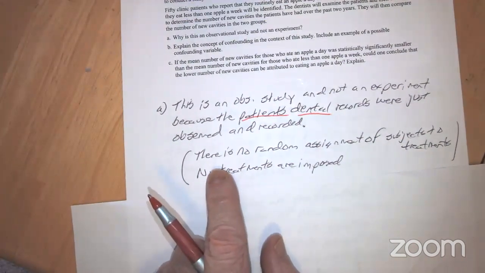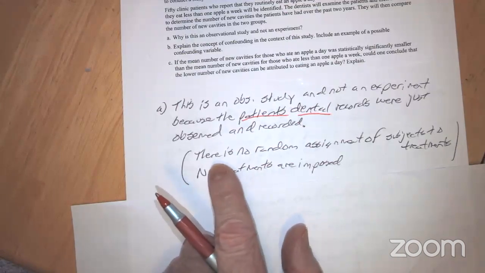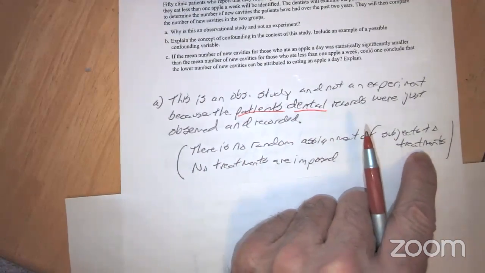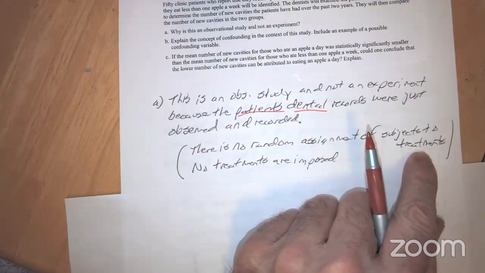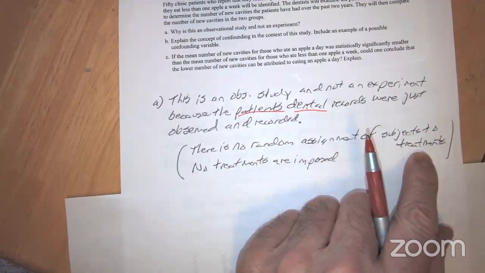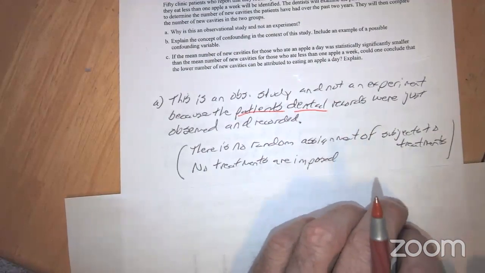You could say this is an observational study and not an experiment because there was no random assignment of subjects to treatment. So again, what do we have? We talked about imposing a treatment. We talked about randomization, replication, controlling for outside variables. We don't have any randomization here, therefore it cannot be an experiment.